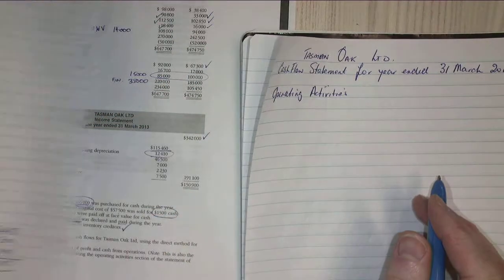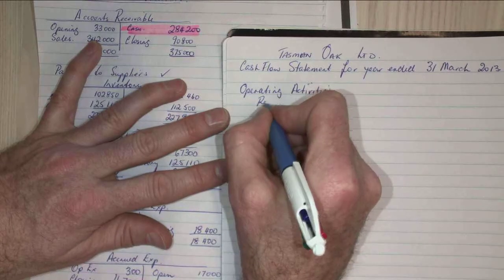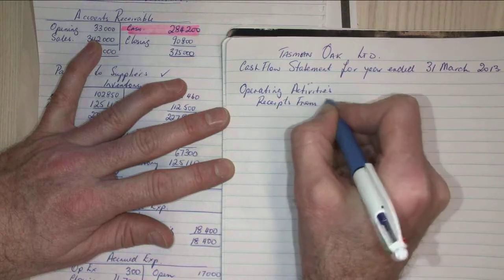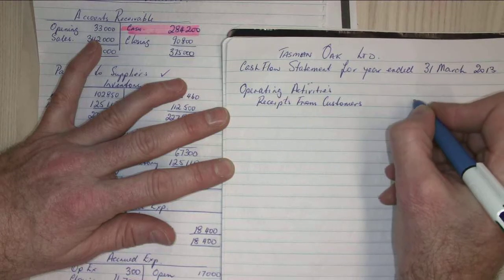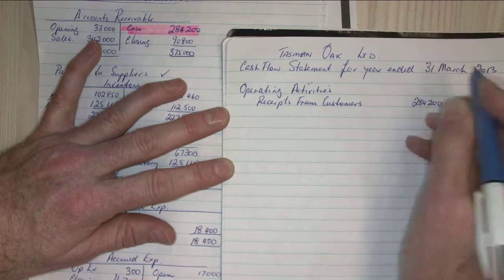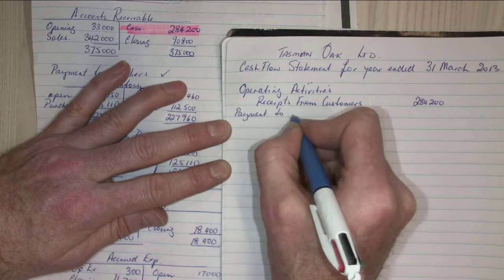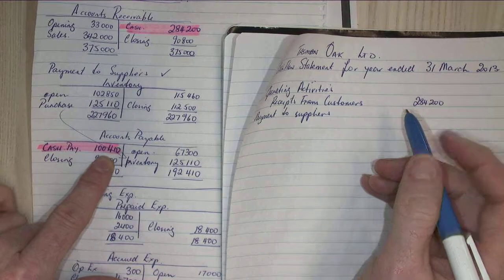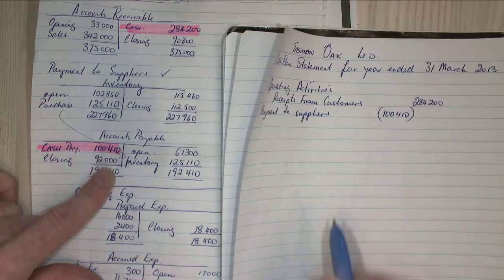My operating activities, well, we've already worked out. Oh, you can't see it, here we go. Cash from customers, receipts from customers, is 284,200. Payments to suppliers. My payments to suppliers, where we work it out, 410. Now I'm just going to put this off to the side here.